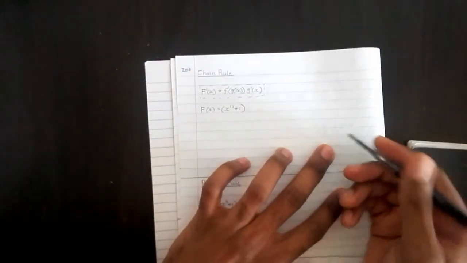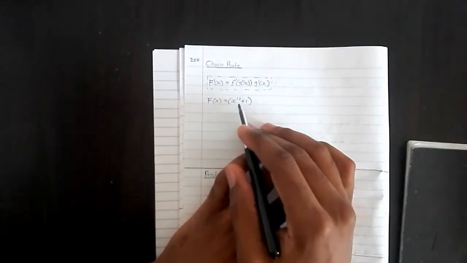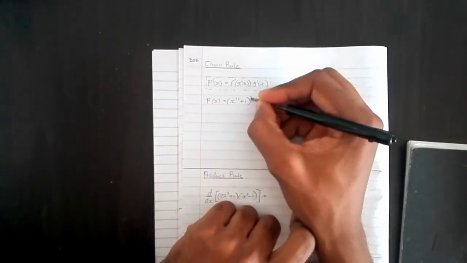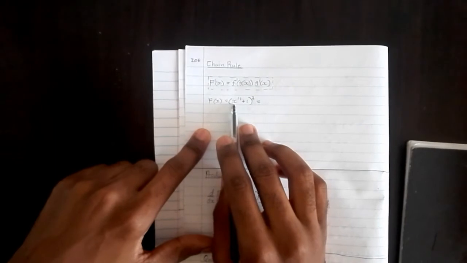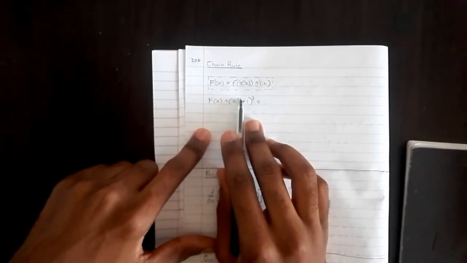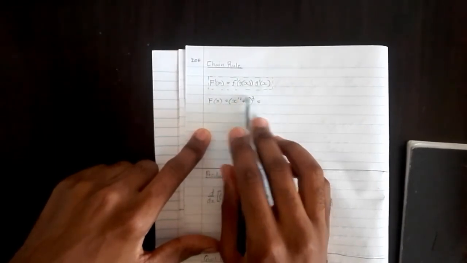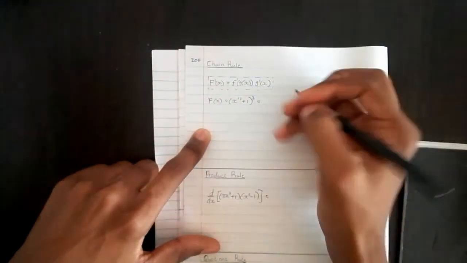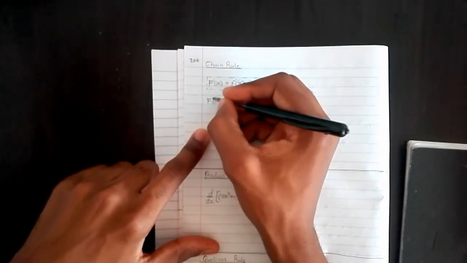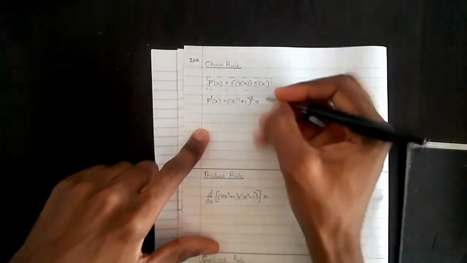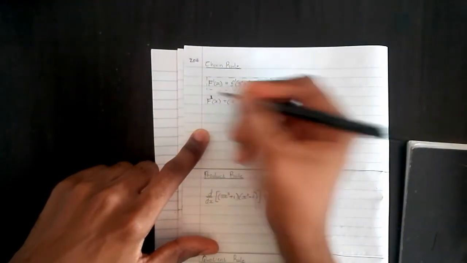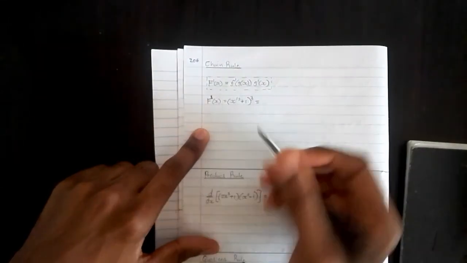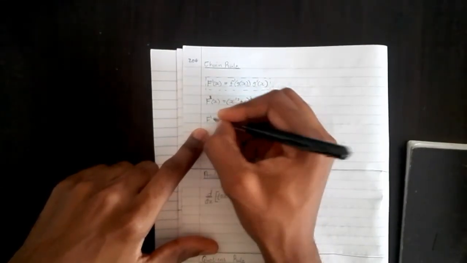Here we're asked to find the derivative of (x squared plus 1) all cubed. I should put a cube there. I don't know what I was thinking when I wrote this. But our f(x) is this, and we're asked to find the derivative of f(x).